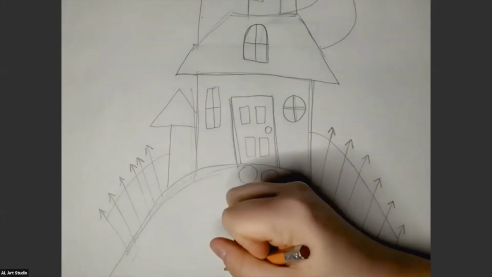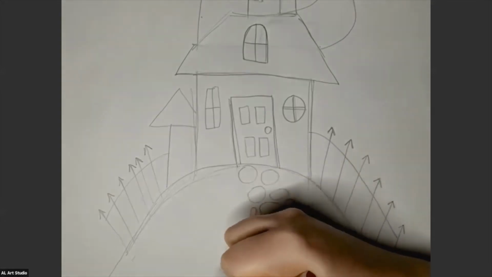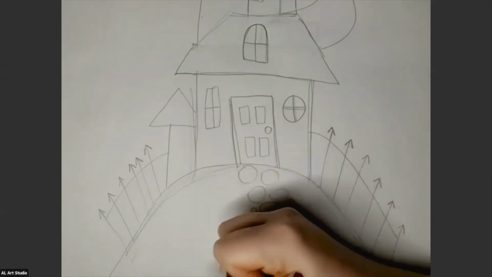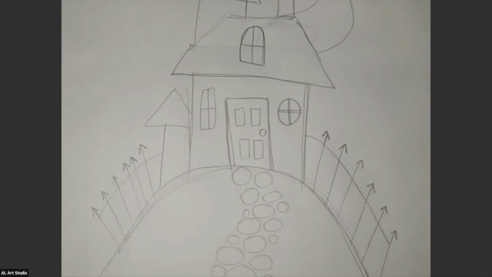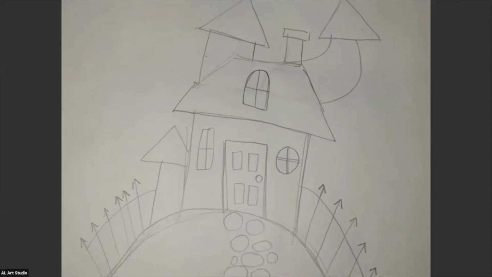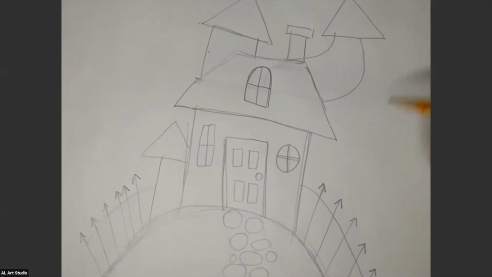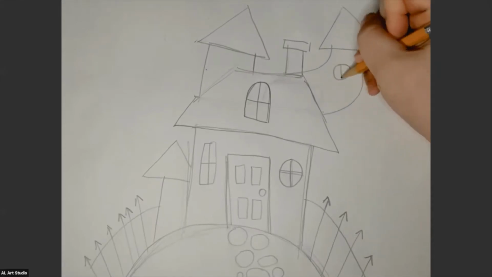Everything else that I want to be in my picture, I'm pressing the way I would normally press. We need another window here.